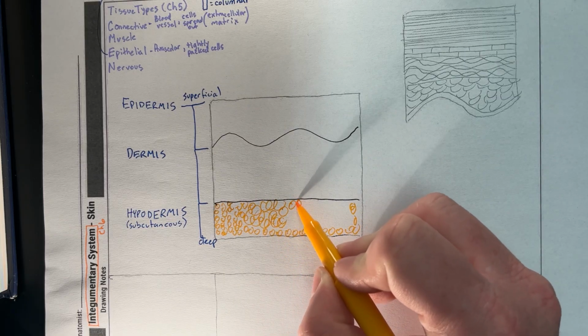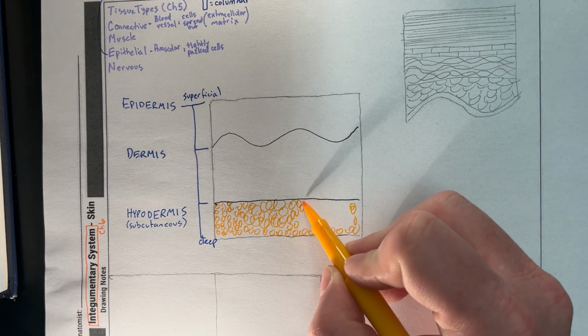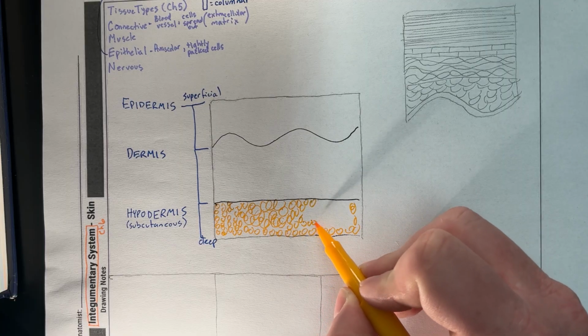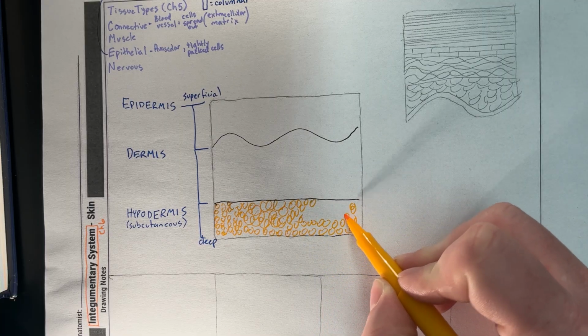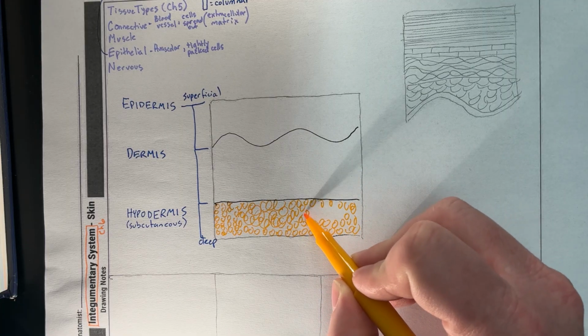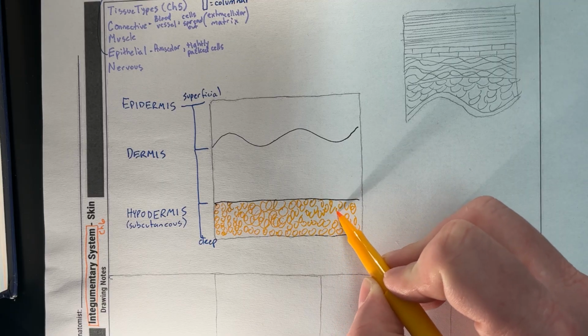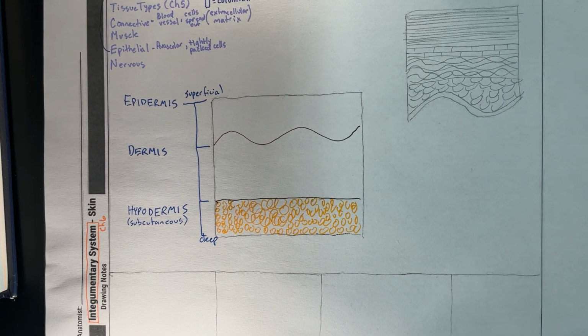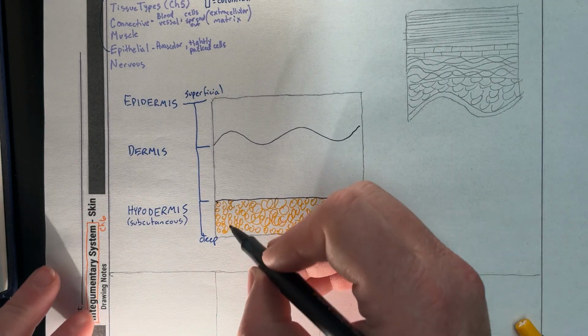And I've completely abandoned my circles. Now I'm going back. All right, here we go. So this is going to be our subcutaneous fat. I'm going to try to use black for all of these labels.